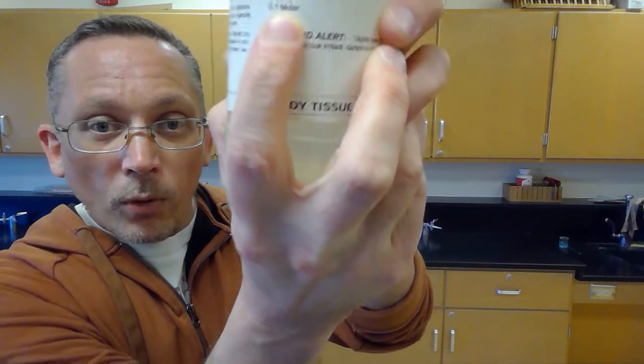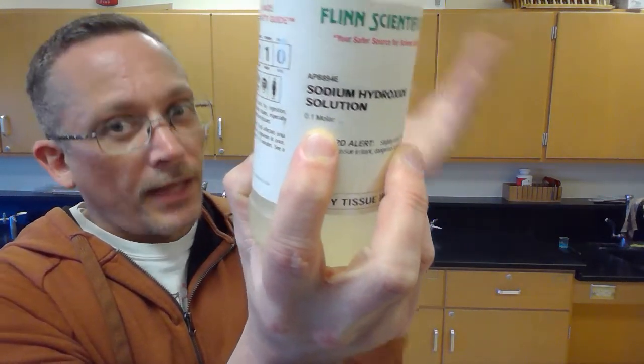Oftentimes, you'll see molarity written with a capital M. So on all of these bottles, I believe, they actually wrote out the word molar. And molar is short for moles per liter. But oftentimes on a bottle, instead of writing out the word molar, they'll just put a capital M. So it might say 0.1 capital M. And what that tells you is the concentration.